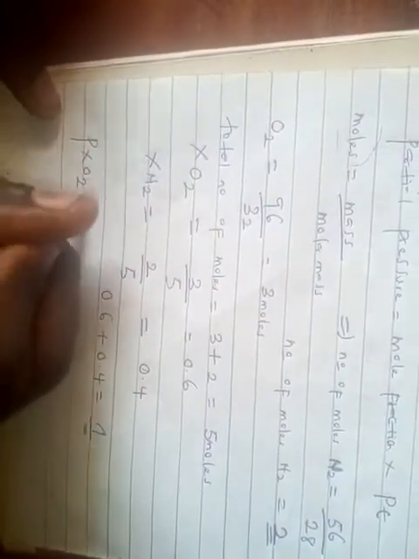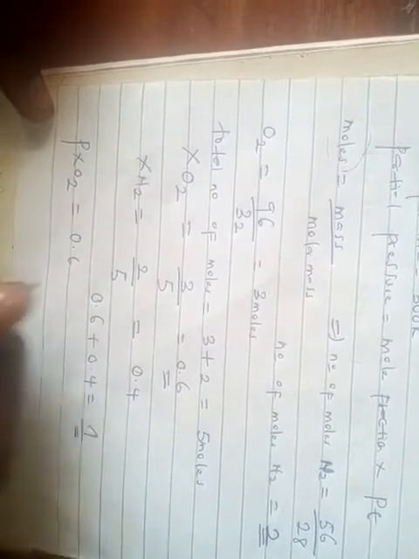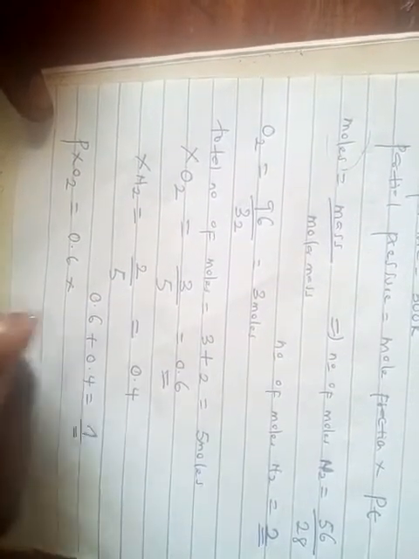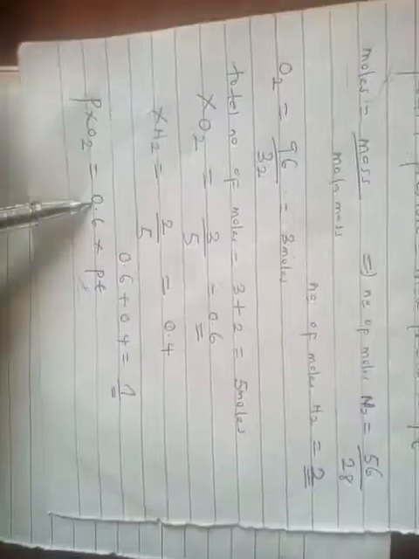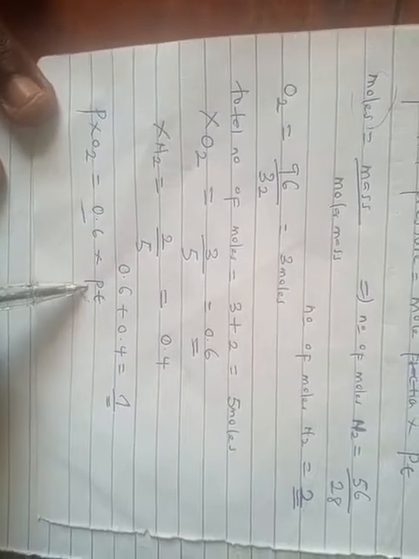Now I say we should calculate the partial pressure of each gas. So partial pressure of oxygen will now be the mole fraction of oxygen, which is 0.6, that is XO2, times our what? The P total. But the problem now is that we don't have our P total. Just look at this. 0.6, which is the mole fraction of oxygen, multiplied by P total, but we don't have our P total.